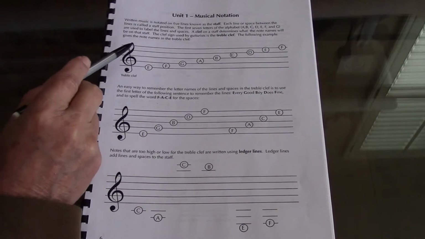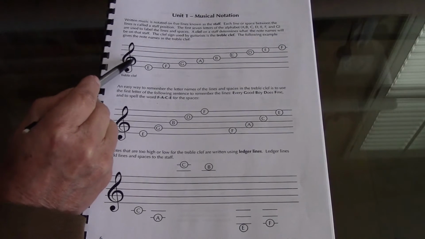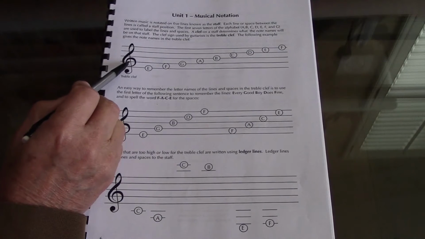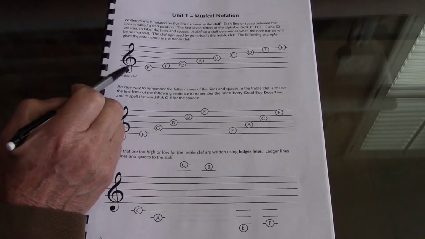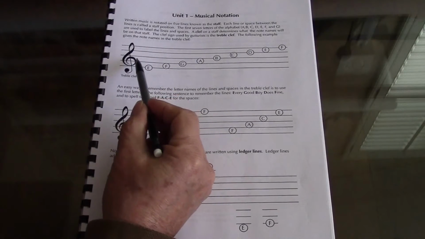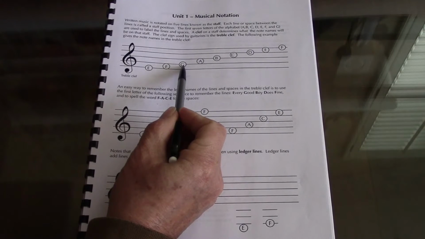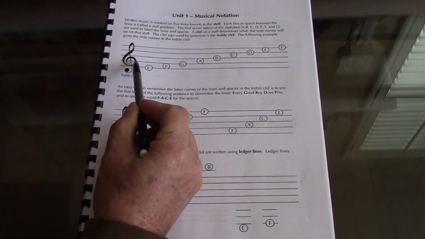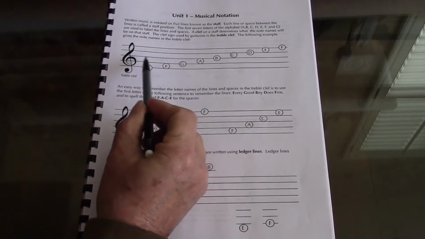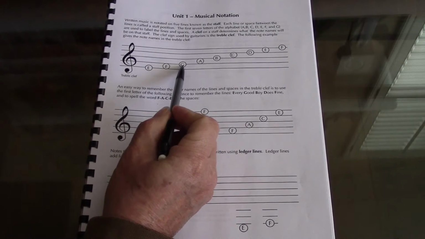And so this treble clef here, with this scroll around this section here, sometimes is known also as a G clef. And that scroll basically surrounds the line that represents the letter G. And so you can see that the scroll goes right to that line. And that's what will be a G note.